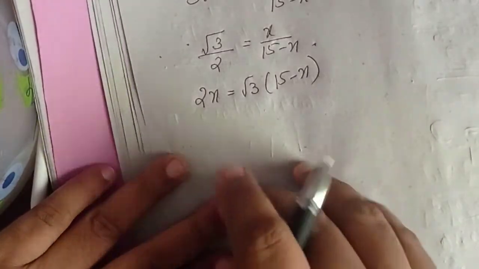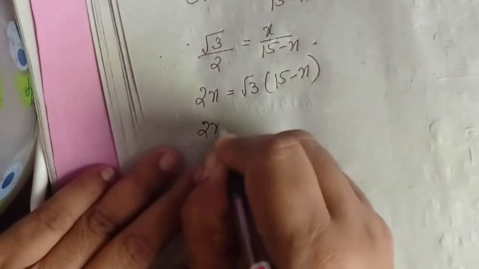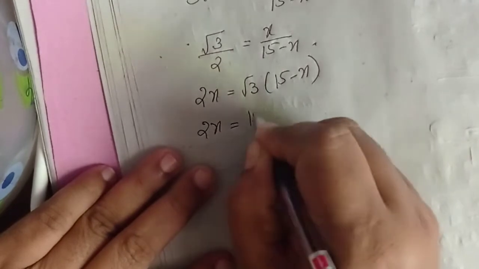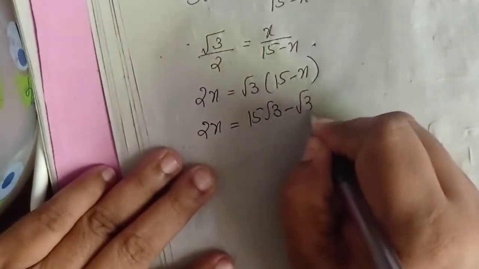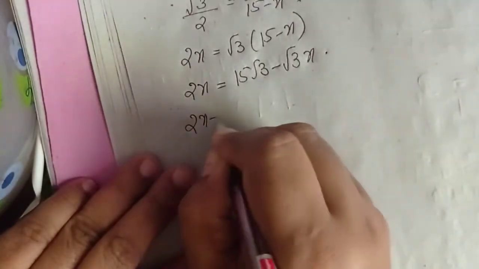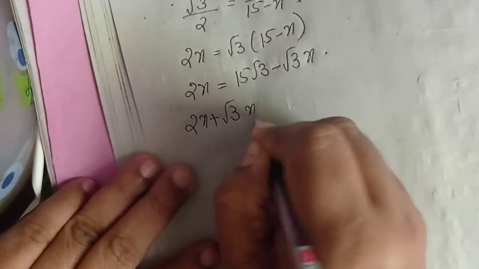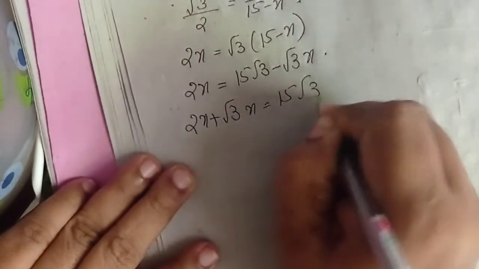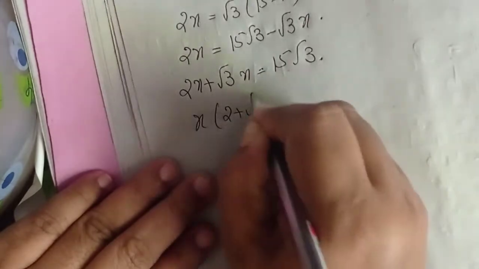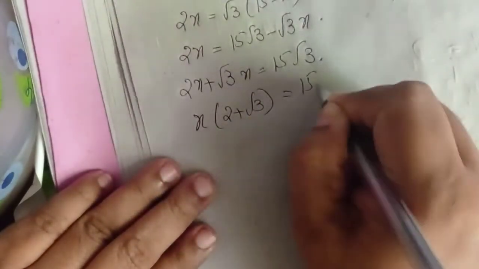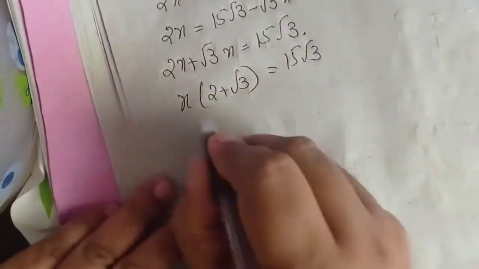Do the calculation by yourself. 2x equal to 15 root 3 minus root 3x. Isn't it? Converting x to one side, 2x plus root 3x is equal to 15 root 3. You can take x outside, x into 2 plus root 3 equal to 15 root 3. Now how to find x?